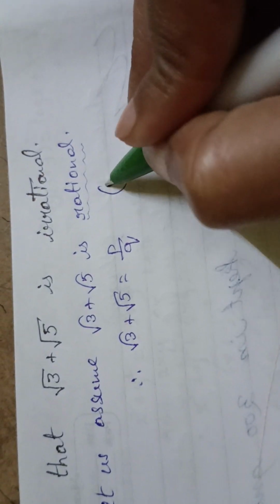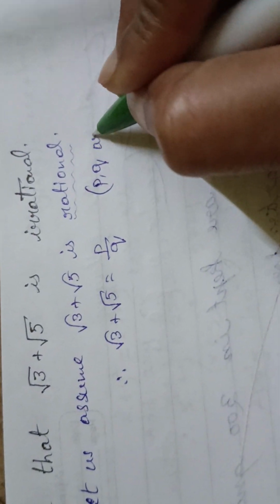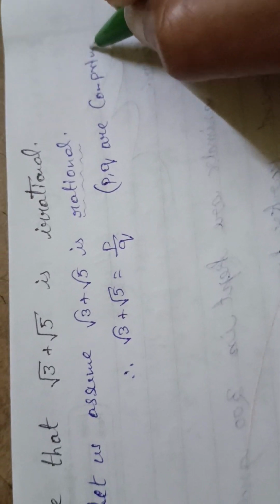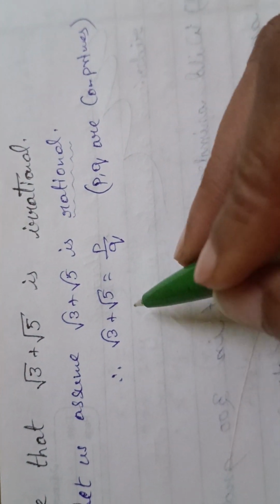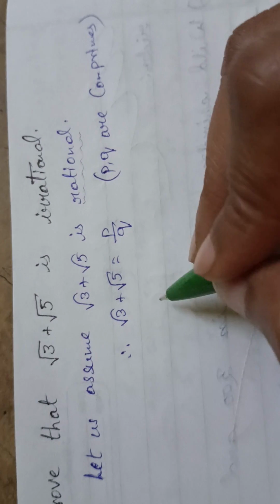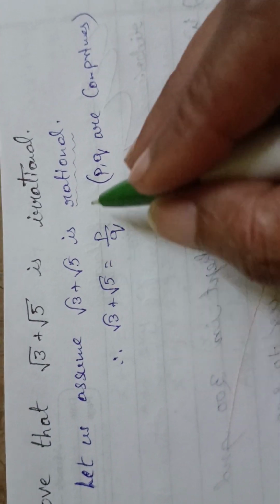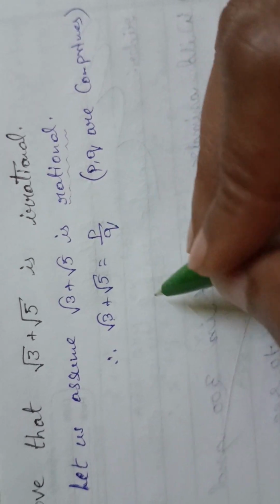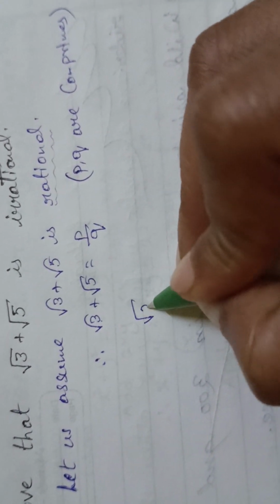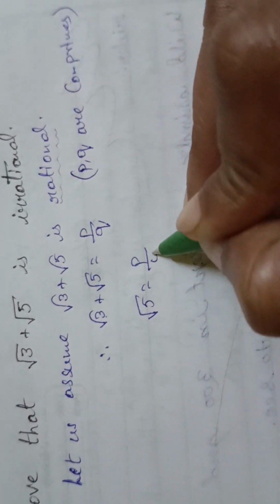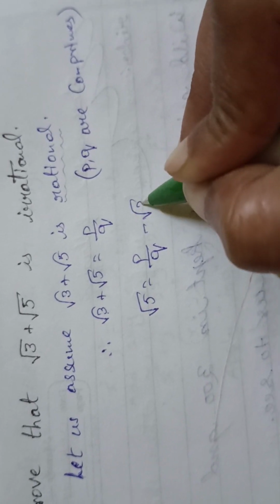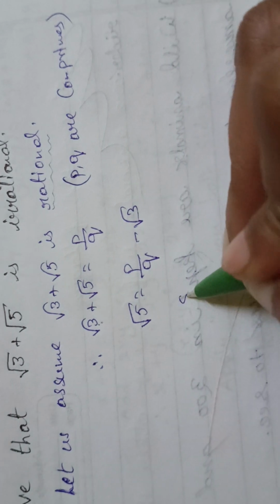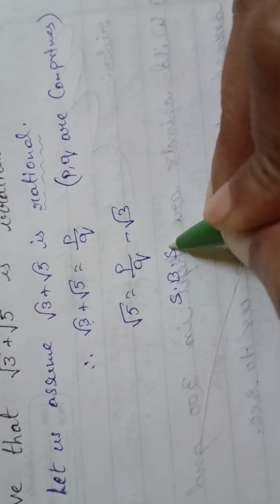In the bracket you can write p comma q are co-primes. Now in these two, let us transpose one of them to the other side. Let us transpose root 3 to the other side. So we can write root 5 is equals to p by q minus root 3. Root 3 is transposed to this side. Now squaring on both sides.